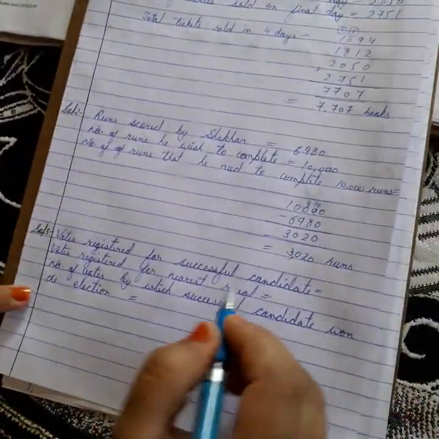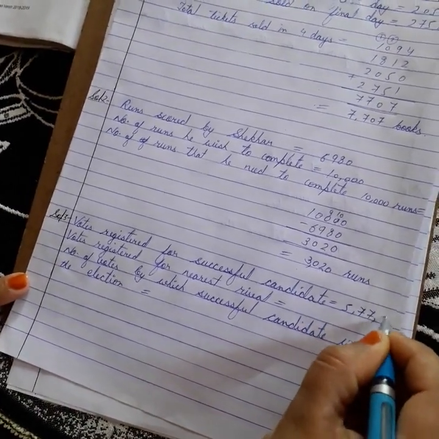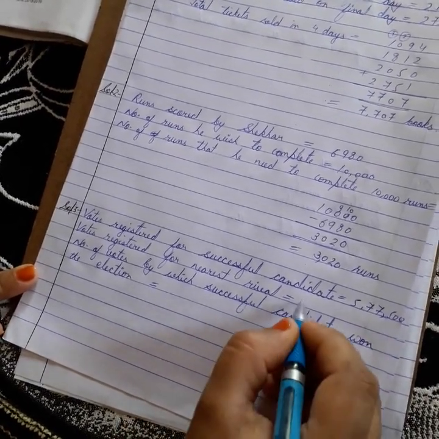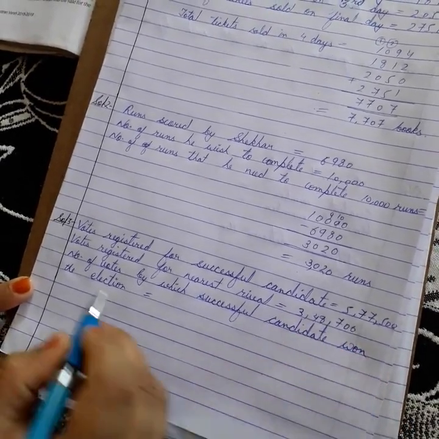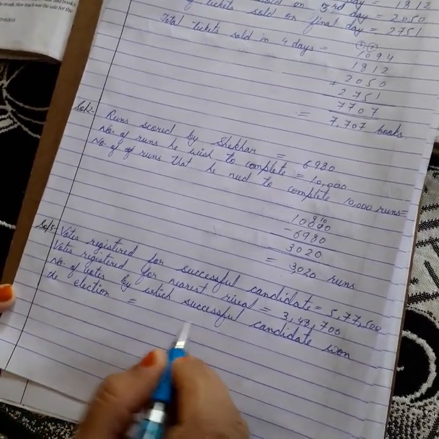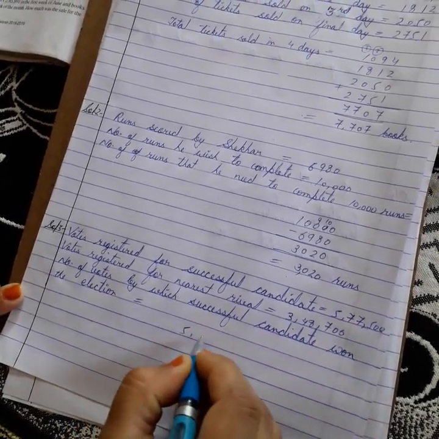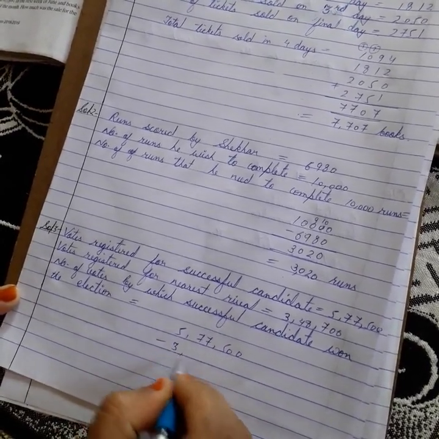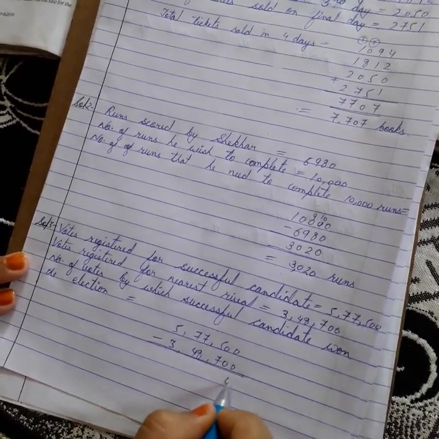So number of votes for successful candidate are how many? 5,77,500. Okay, and that of the opposition party is 3,48,700. So number of votes by which successful candidate won the election is, for that what we'll do, we'll subtract this value from this one. Okay, so out of 5,77,500 we'll subtract 3,48,700. Now 0 from 0, 0 will come.